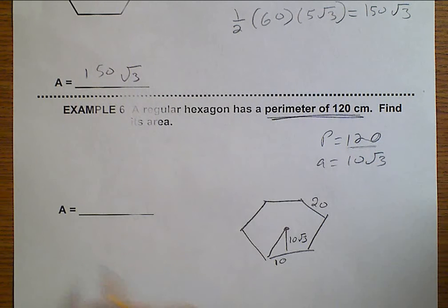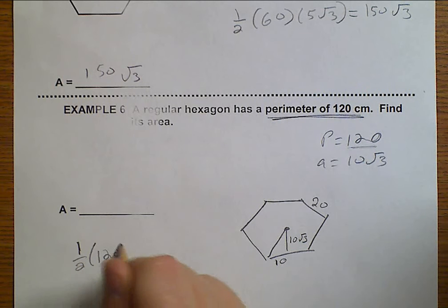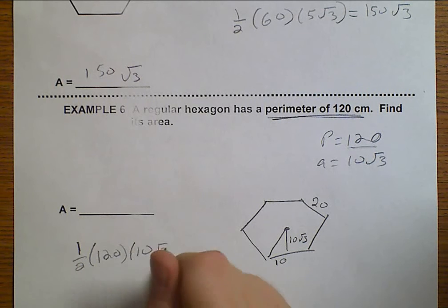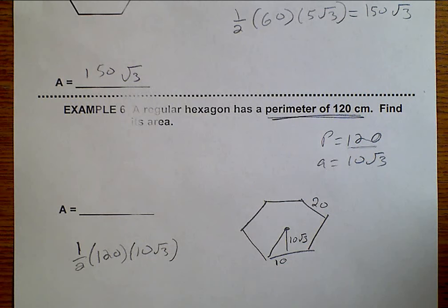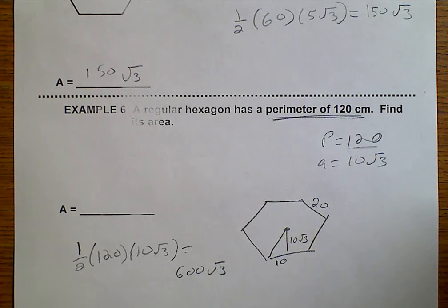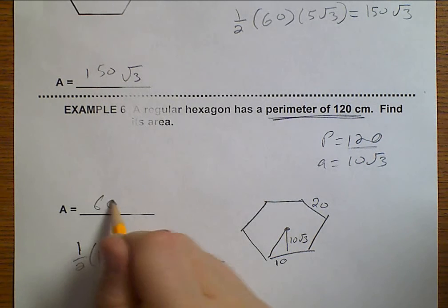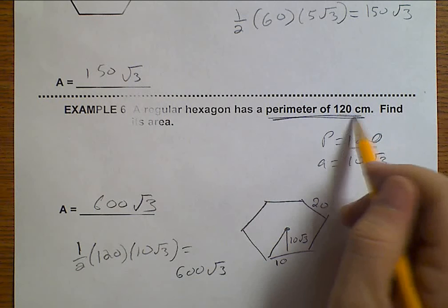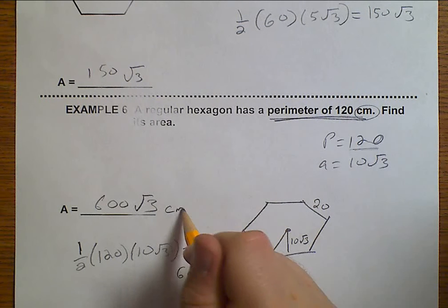So that means that I have 1/2 times 120 times 10 on the square root of 3. And that gives me 600 on the square root of 3. And my units are in square centimeters.